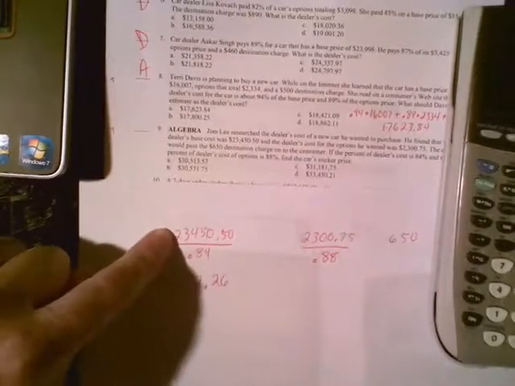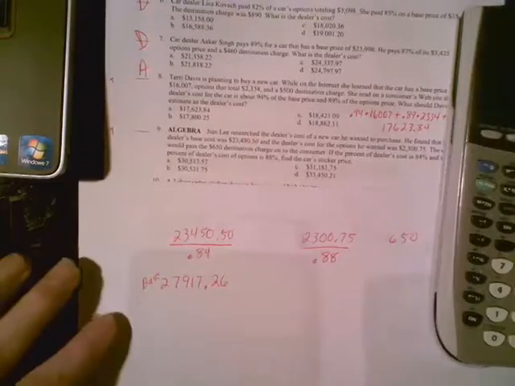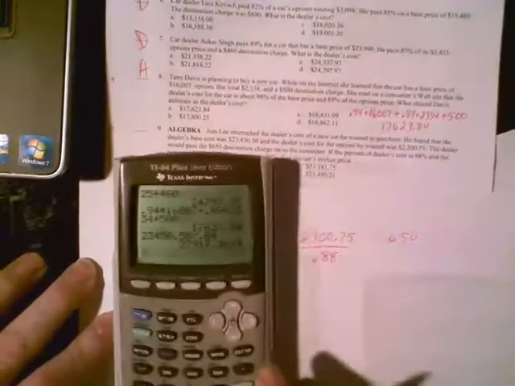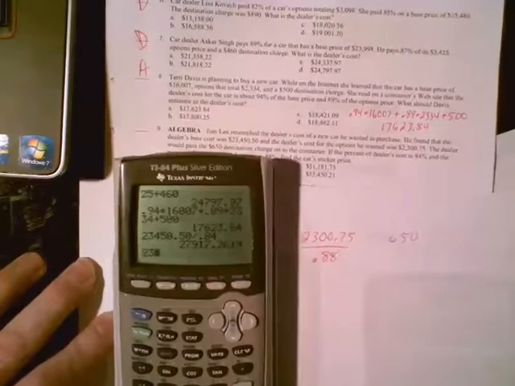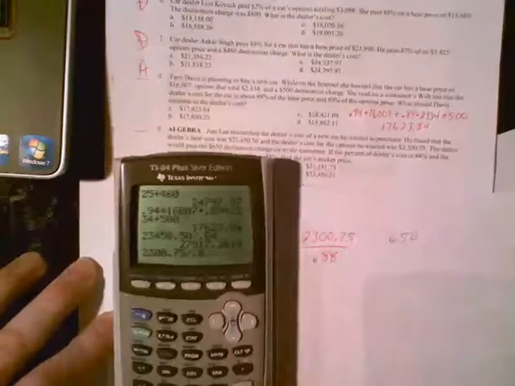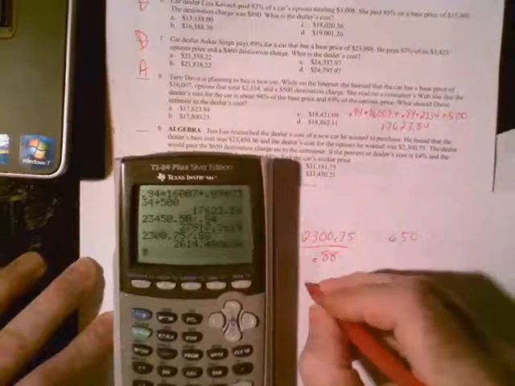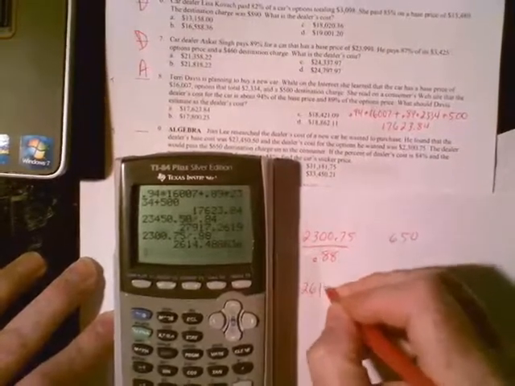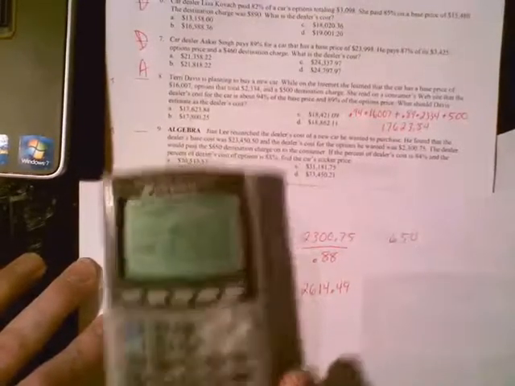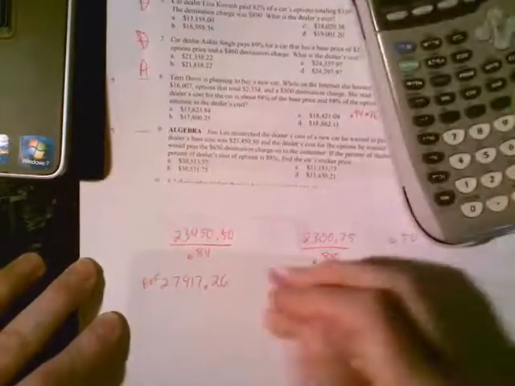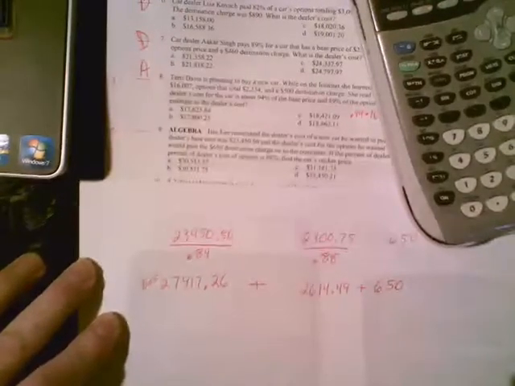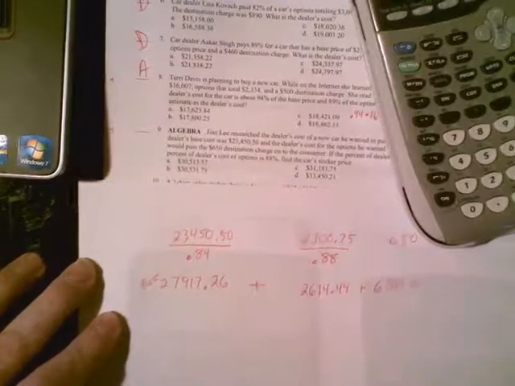Notice that what the dealer paid is lower than that. We do the same thing on this next part. So we get 2300.75 divided by 0.88, and we get $2,614.49. And all we're going to do is add those two plus the $650, because that's what they're going to charge us for the destination, and that's going to give us the sticker price.